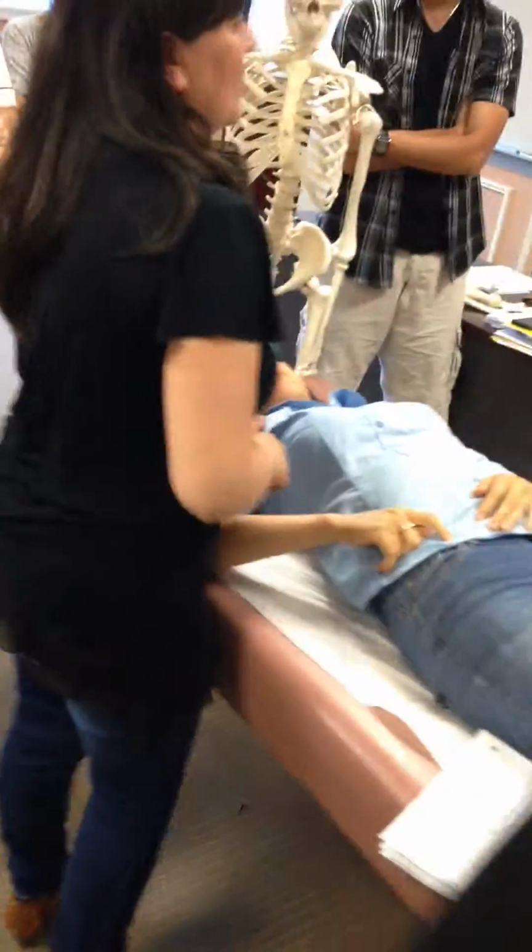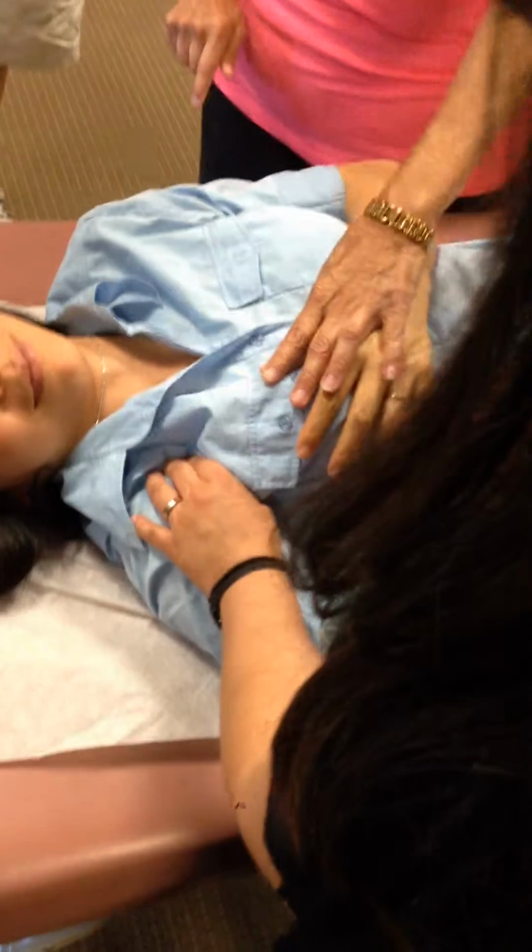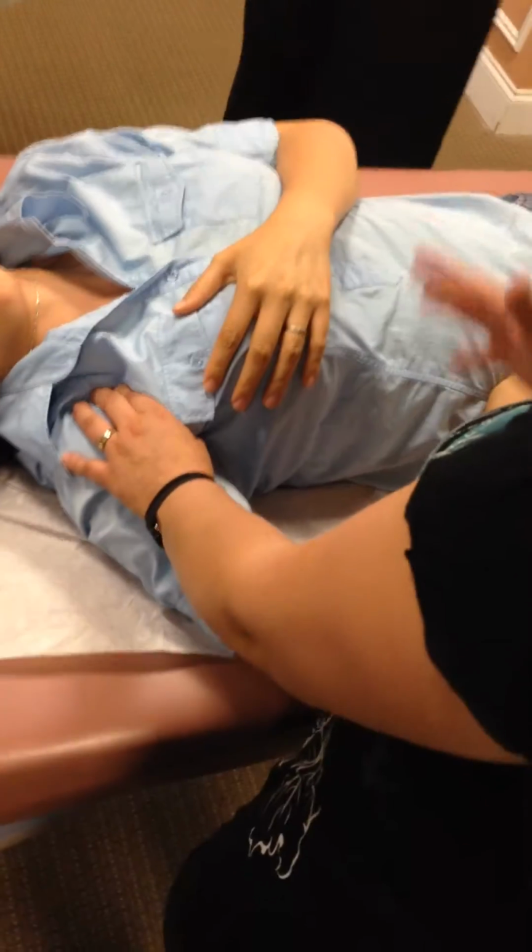How did I tell them that they could palpate the breast? We asked the patient to just hold it and move it aside. Yeah, okay.